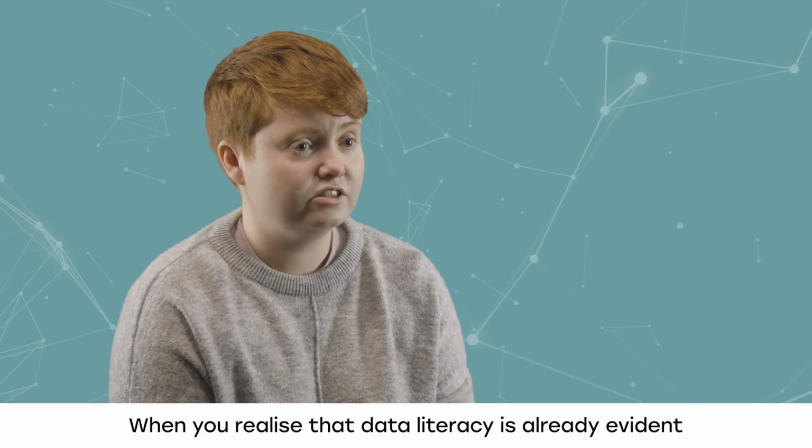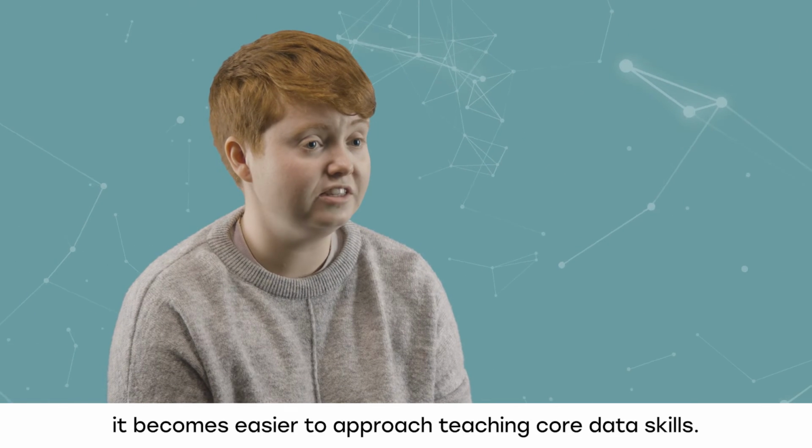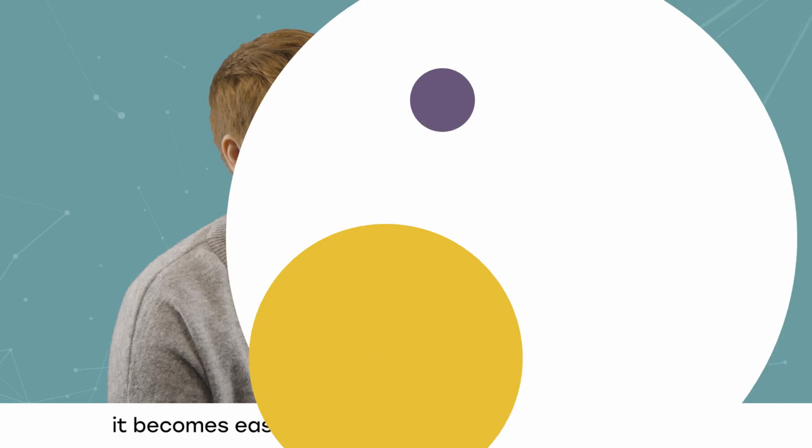When you realise that data literacy is already evident in the curriculum and that I have experience teaching it, it becomes easier to approach teaching core data skills.